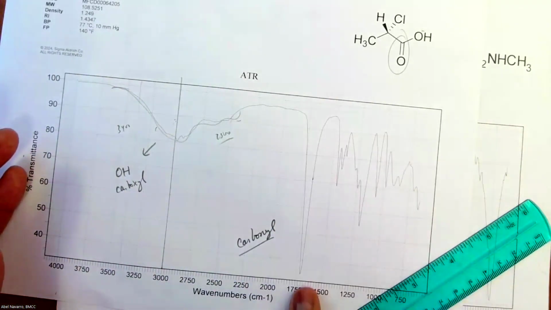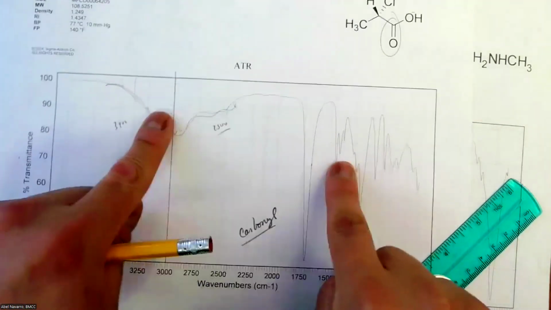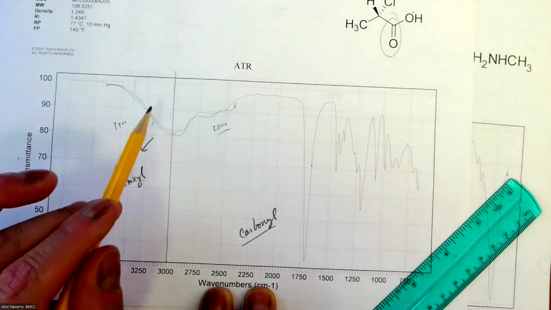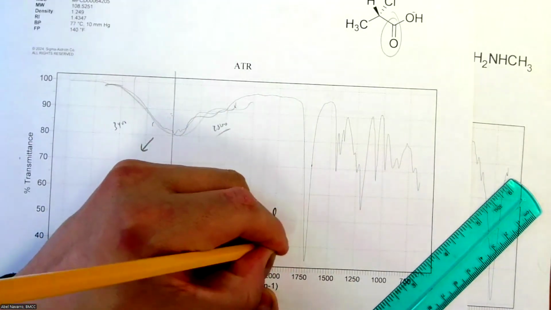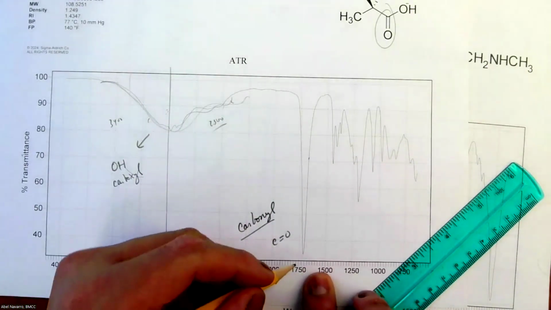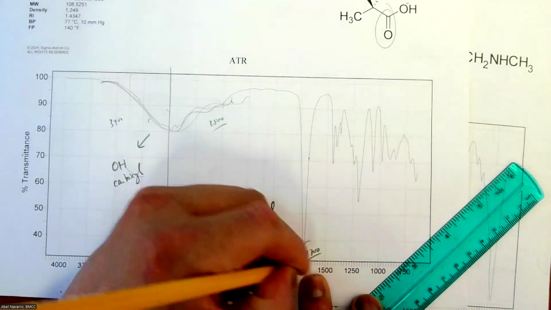Oh, what about if I see a COO, but I don't see this? Is that carboxylic? No. The two are connected. So the only way you can put OH carboxyl here is by seeing the distortion and the COO. Okay? I assign that peak. And that peak is exactly 1700.